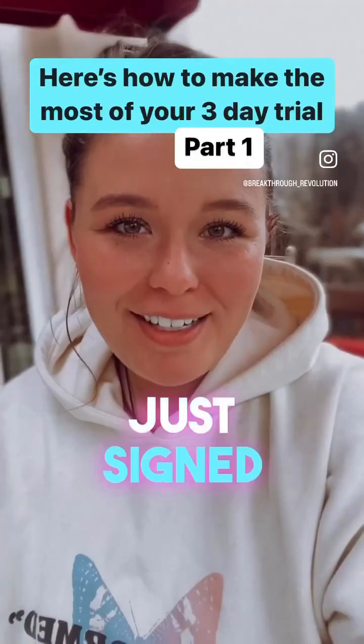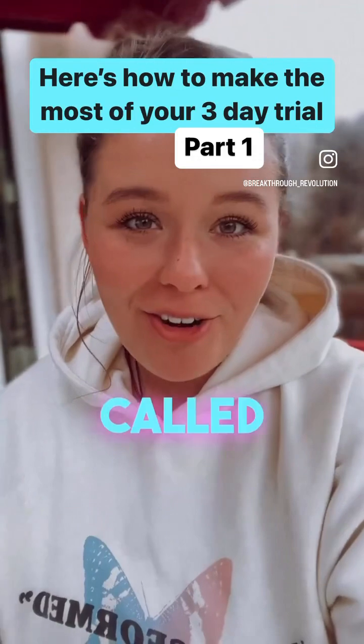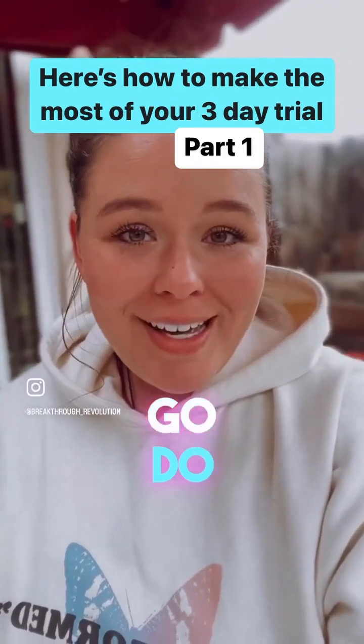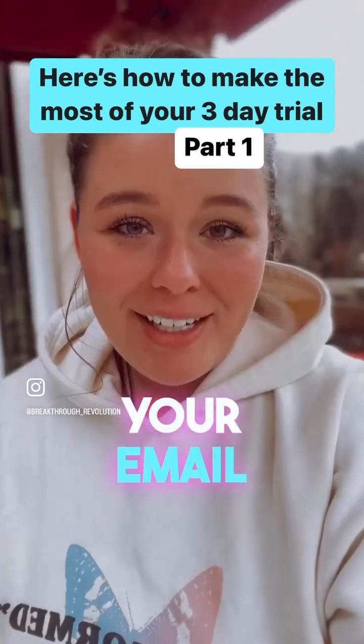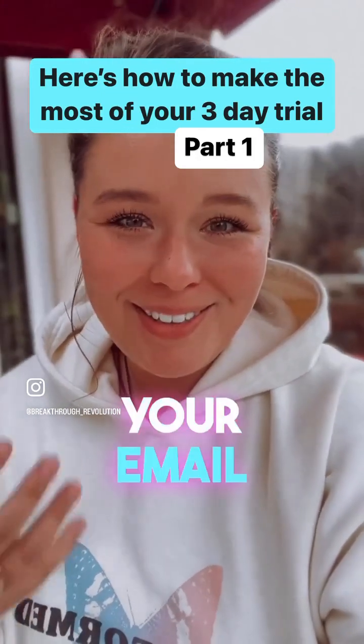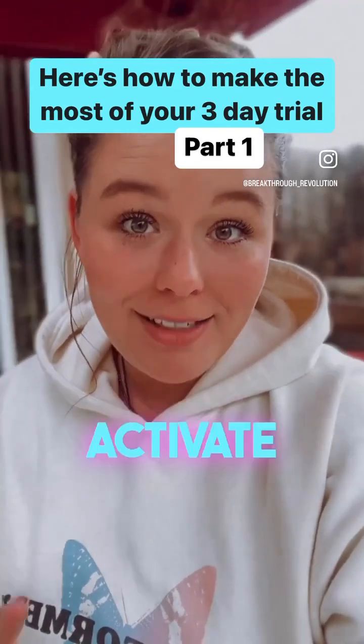So you just signed up for a 3-day trial with the AOScan mobile. It's called an Alpha Pass. The first thing that you're going to want to go do is check your email. Once your QLA has sent you your email with the Alpha Pass, you'll have 10 days to activate.